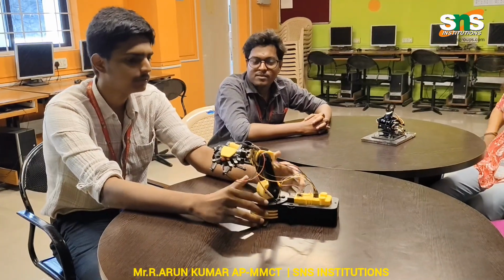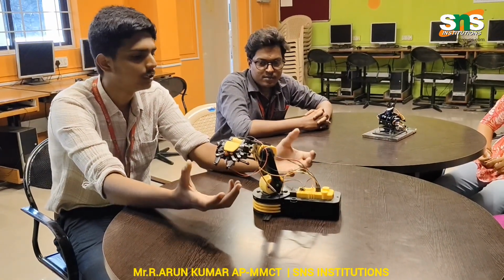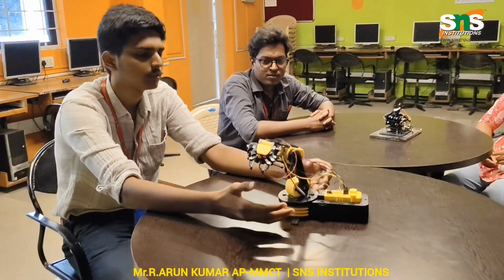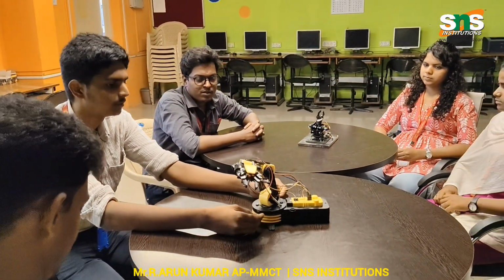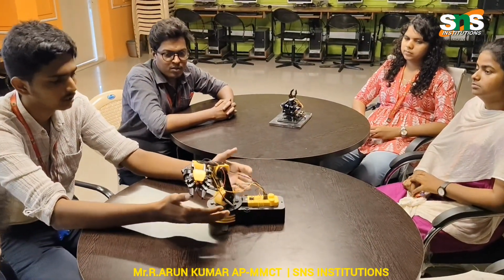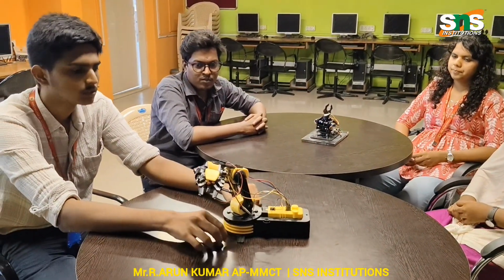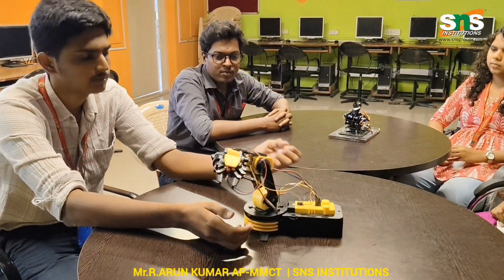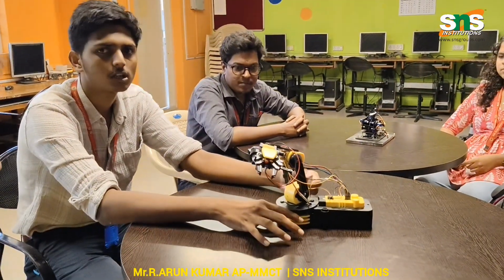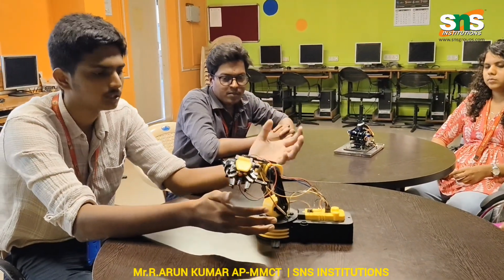So in this robotic arm, there are many systems used: mechanical, electrical, and CAD systems. So let's talk about what the systems and components used here are. The main components used here are sensors and actuators. The sensor detects the environment, and the actuator performs the action. The signals from the sensor to the actuator are given through the microcontroller, as my friend said. The microcontroller is like the brain of this system.